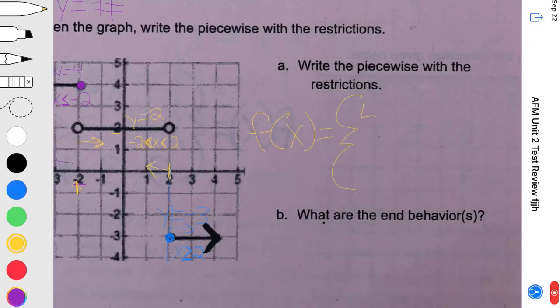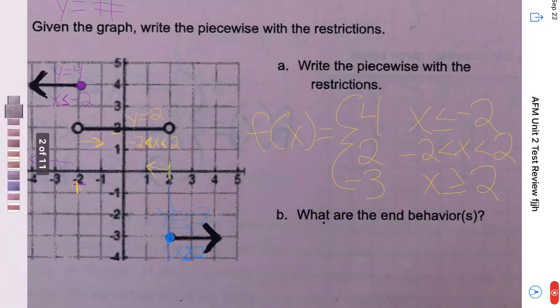First step was y equals 4, restriction was x is less than or equal to -2. Second step was y equals 2 with the restriction of -2 is less than x and also less than 2. And our third step was y equals -3 with the restriction of x is greater than or equal to 2. So there's our equation for A.